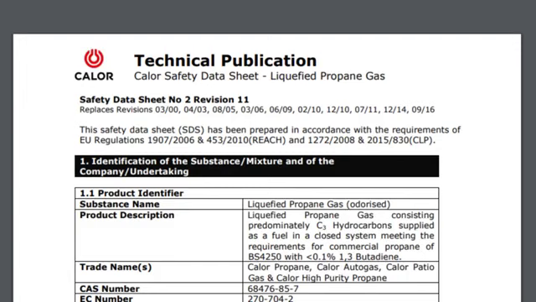What I want to do now is show you some examples of a safety data sheet and a COSHH assessment template and how it would be completed. So here we have an example of a safety data sheet that's provided by a company that supplies us with liquefied propane gas.